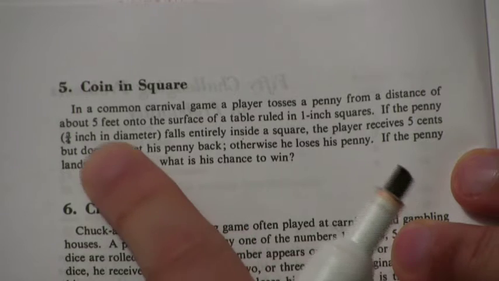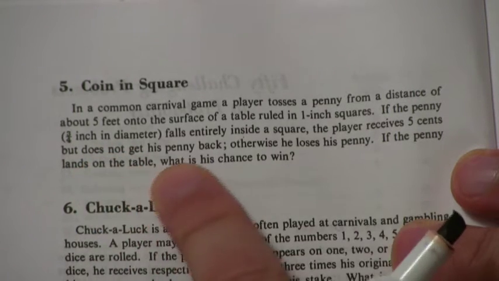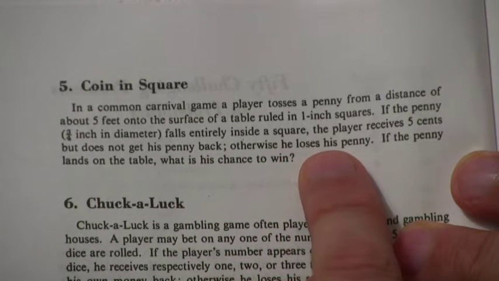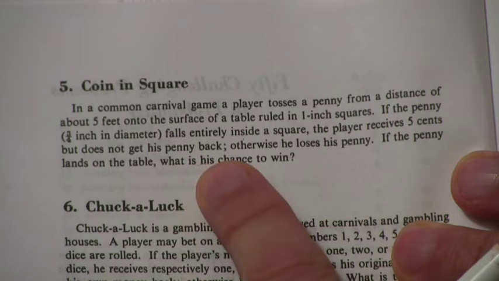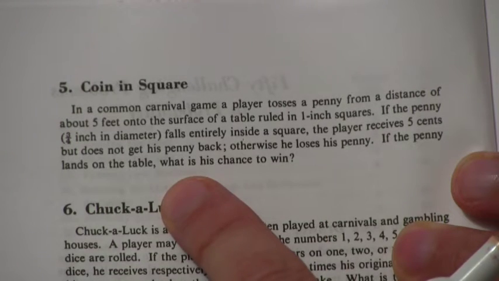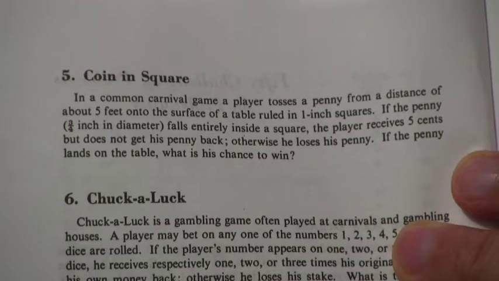If the penny, which is 3/4 of an inch in diameter, falls entirely inside the square, the player receives 5 cents but does not get the penny back. Otherwise, he loses his penny. If the penny lands on the table, what is his chance to win?